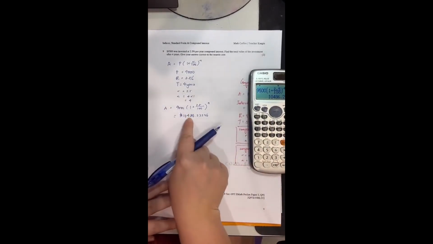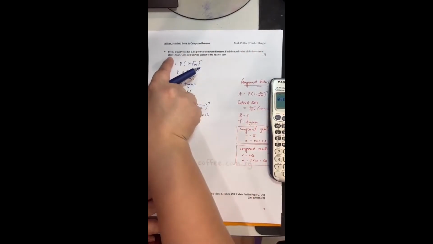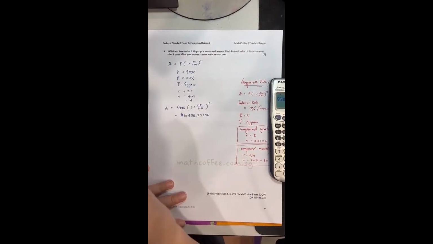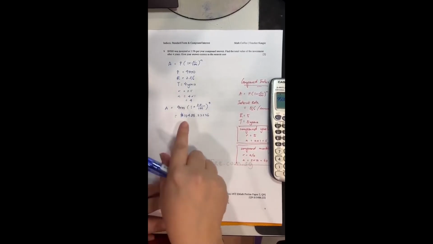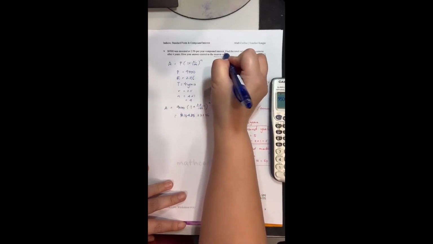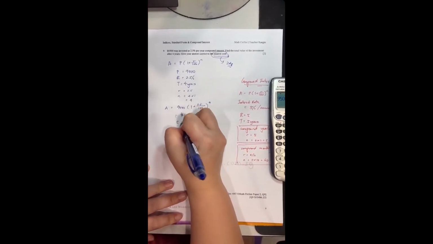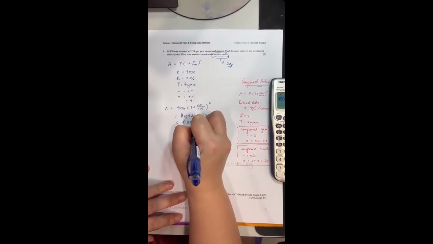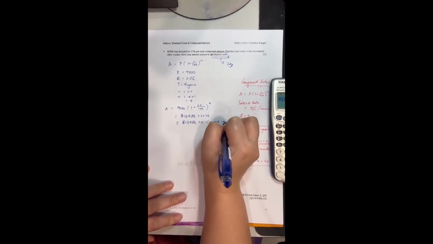Be careful, this is the amount. Amount means principal plus interest. Then look at the question. They want to know the total value of the investment, so that means it is A. Sometimes the question asks for the interest, and you need to minus away the principal amount. In this question, no need to minus. Then they say give your answer correct to the nearest cent. Nearest cent is the same meaning as 2 dp. So round off to 2 dp: 10,486.22.